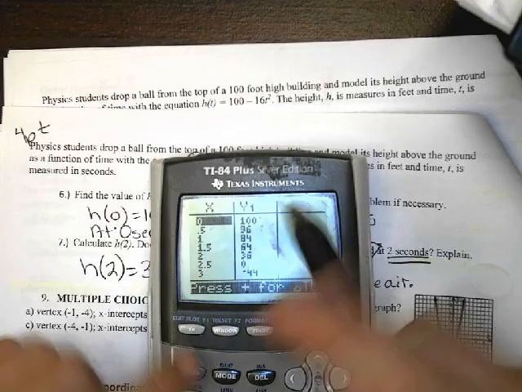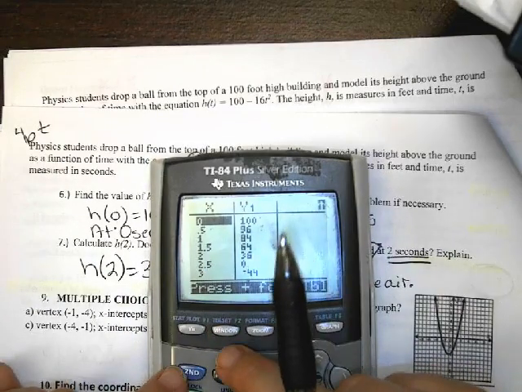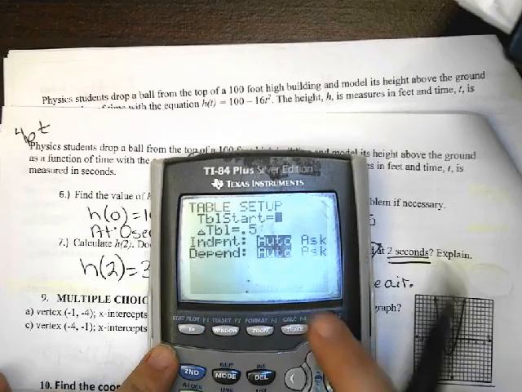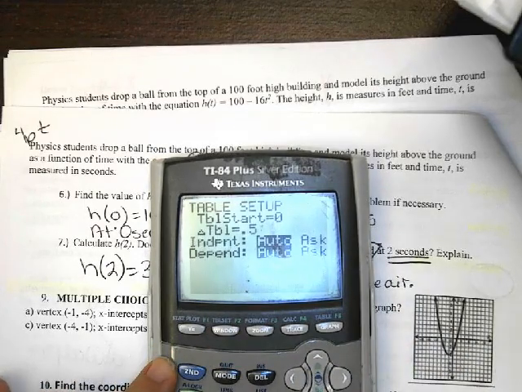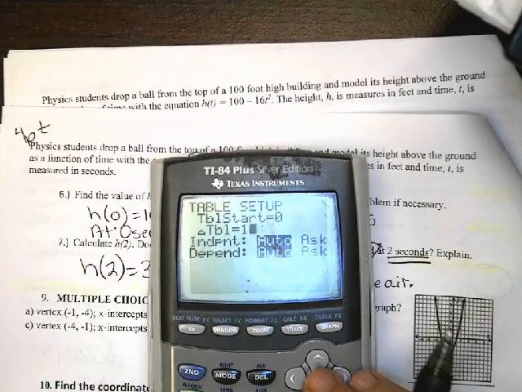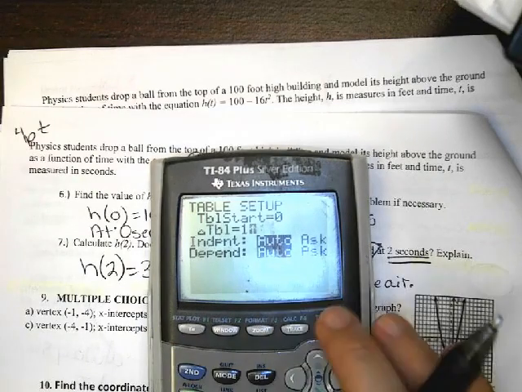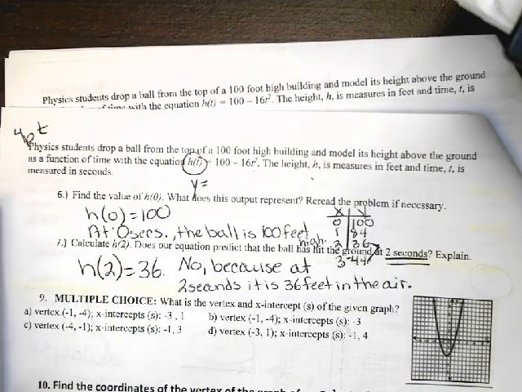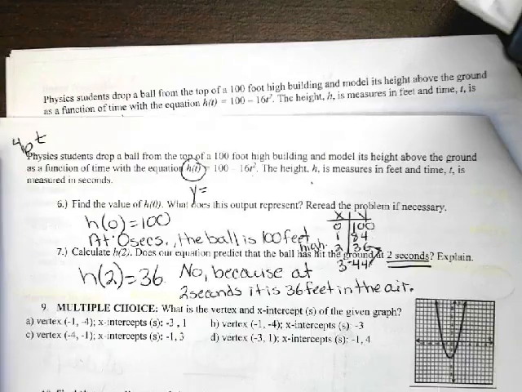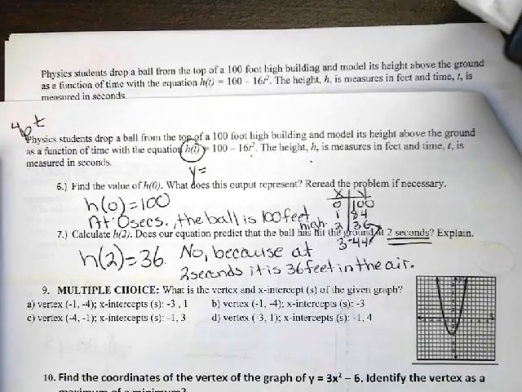Okay, so you can switch your table. Now if I go back to second table set, I'm going to change that back to changing by 1s again, so this way the next person doesn't mess the calculator up. Okay? All right, so continuing.